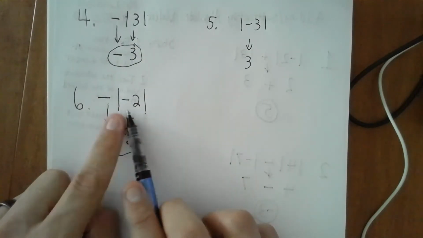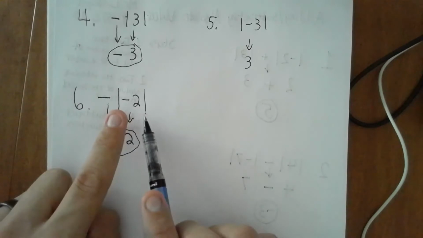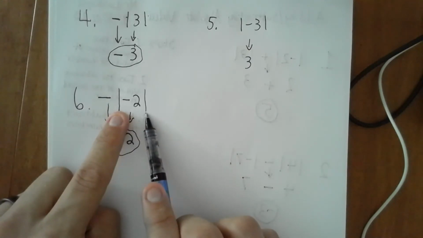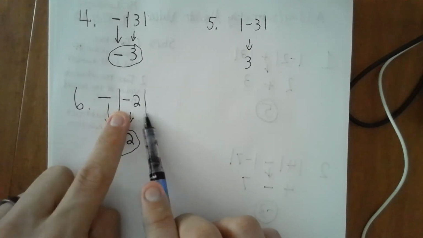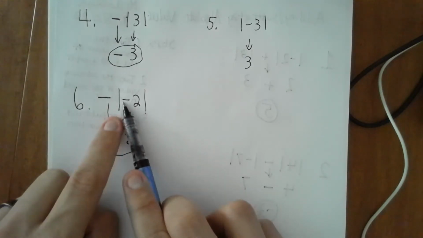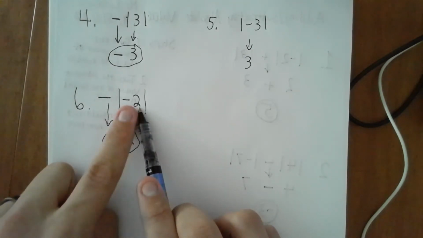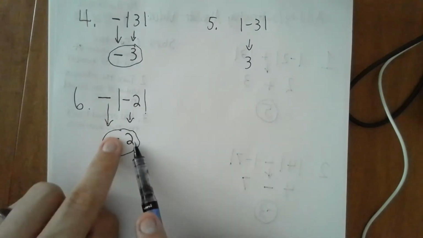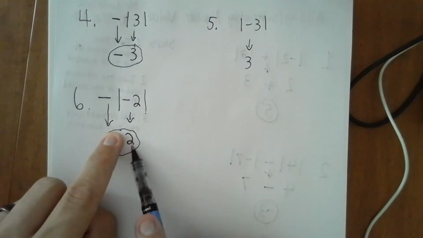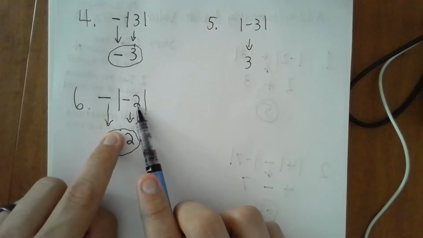Now this is the one I really wanted you to get to. What if we have this double negative thing going on? Well, first off, I concentrate on my absolute value. Absolute value of negative 2. So the absolute value affects this negative and the 2. So the absolute value of negative 2 is just positive 2 because it's 2 units away from 0.